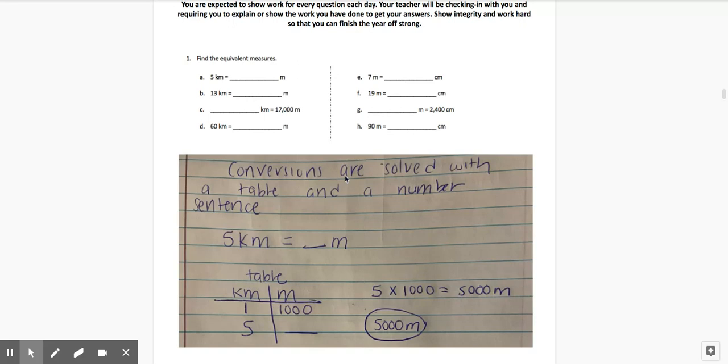So the first conversion was 5 kilometers equals blank meters. So what I need to do for every single conversion problem, I need to make a table, and then I need to make a number sentence that matches that table. As you can see in my work, I have the table labeled kilometers and then meters on the other side. I know that for every 1 kilometer, there's going to be 1,000 meters. If you did not know that fact, you can easily Google that fact. That's an example of Googling the conversion fact and not the answer to the question.